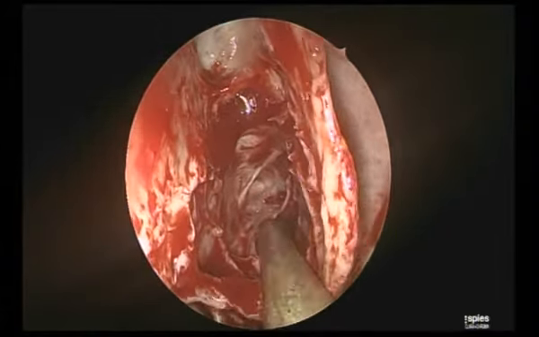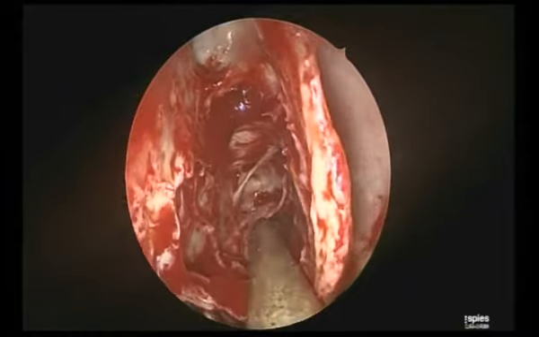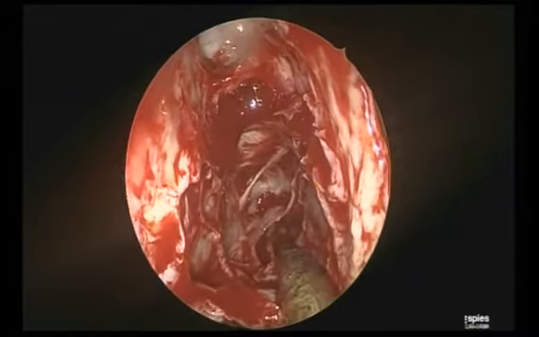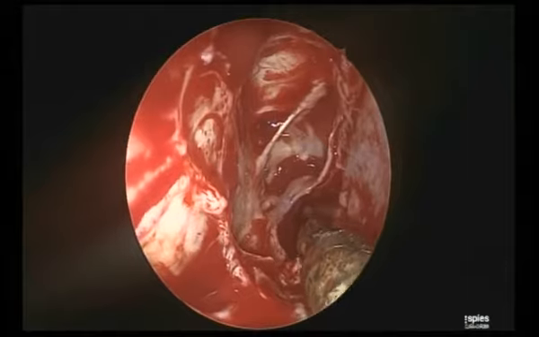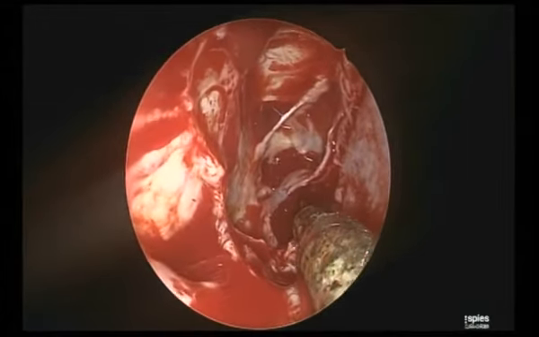This is bleeding, it will stop. Even if I don't coagulate, believe me, it will stop. But the simplest way is touch.